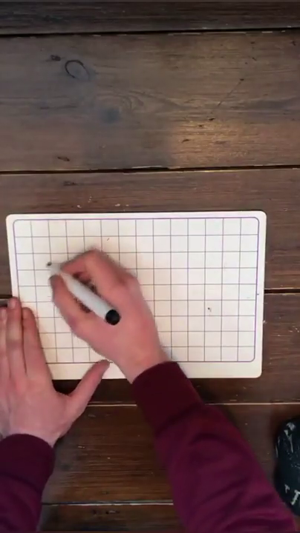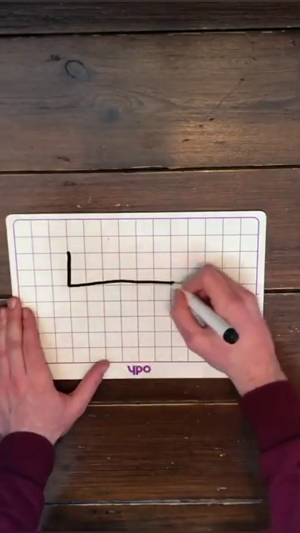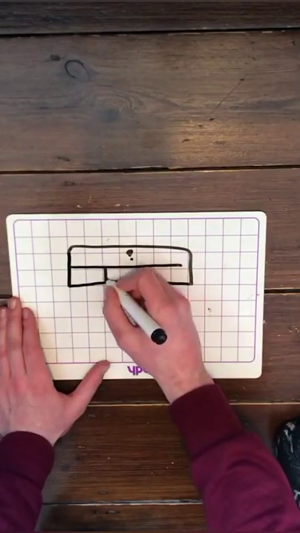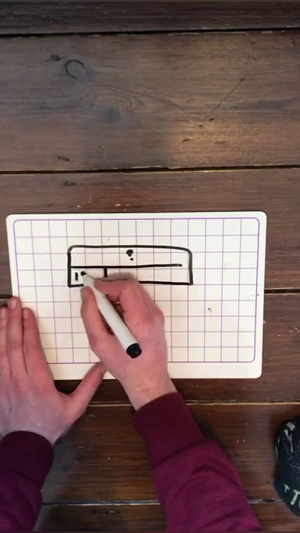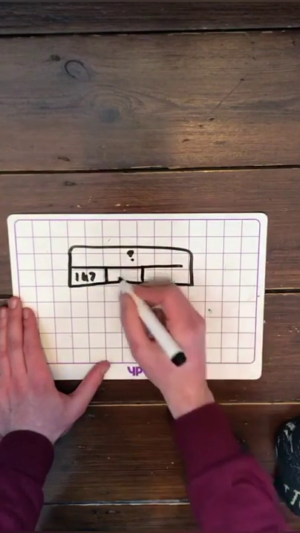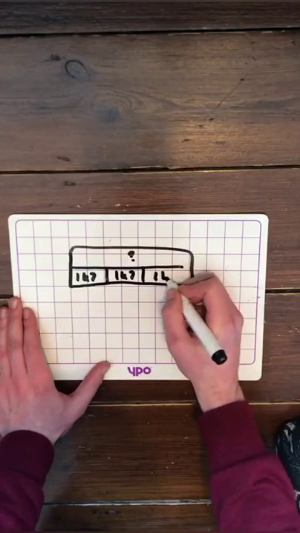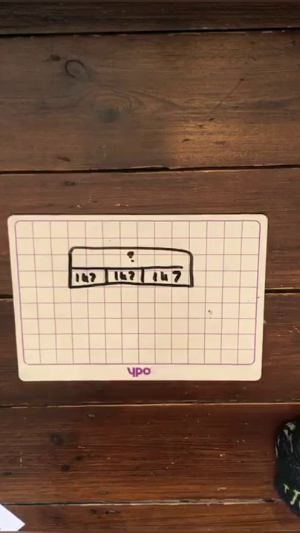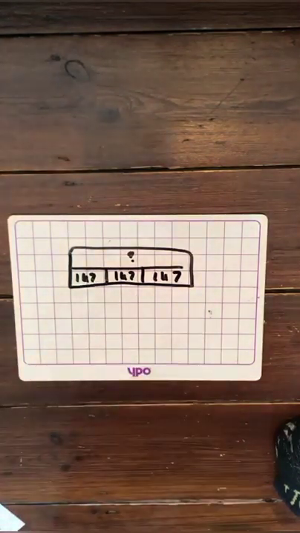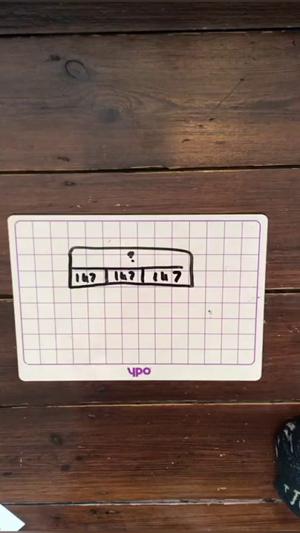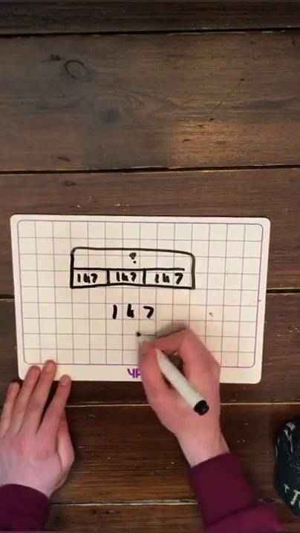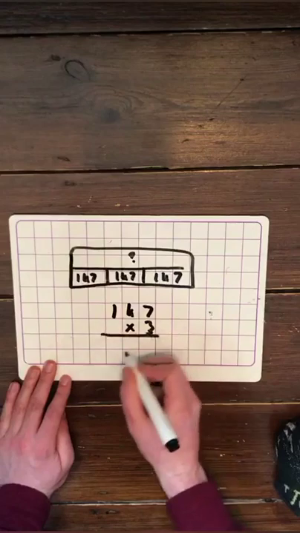So I'm going to give you one to have a go on your own. So I'm going to put my question mark there, and I'll put 147, 147, and 147. Have a go at that one. Now ideally they should be evenly spread, so you have to use your imagination there. And you should have got 147 times 3.